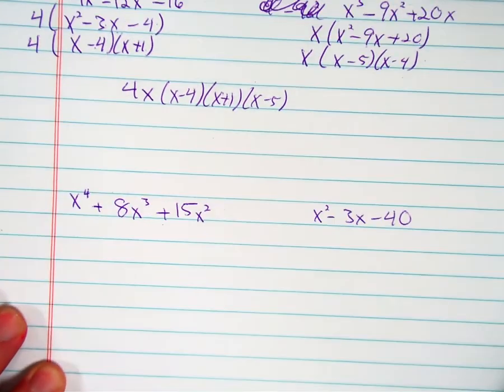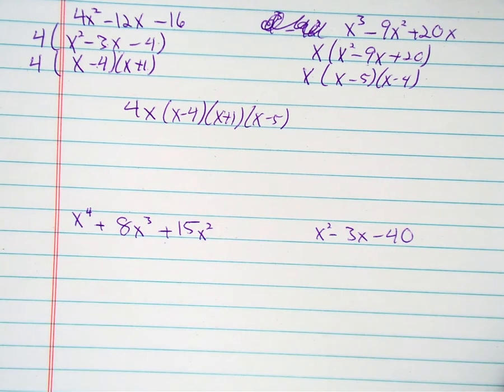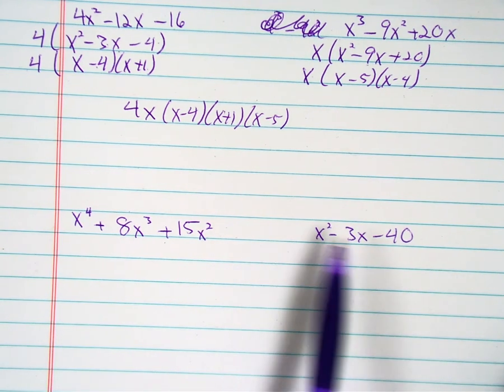Why don't you give that one a shot? Let's see if I can get both on the screen there. Go ahead and hit pause, and you try one of these. Well, they're both part of the same problem.